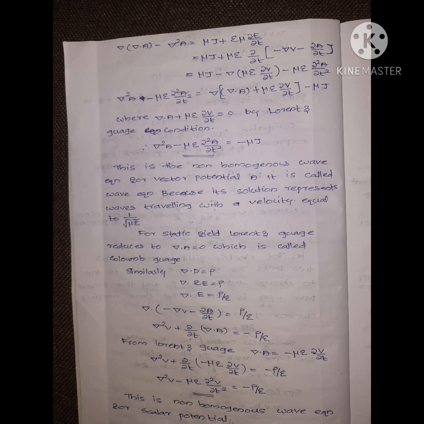Similarly, del dot D equal to rho. Substitute D is equal to epsilon E. The equation becomes del dot epsilon E equal to rho. Move epsilon to the RHS. The equation becomes del dot E equal to rho by epsilon. Substitute E in this equation. The equation becomes del dot (minus del V minus dou A by dou t) equal to rho by epsilon.